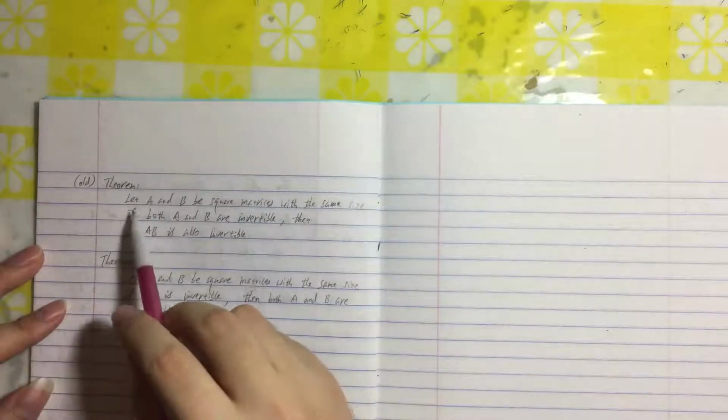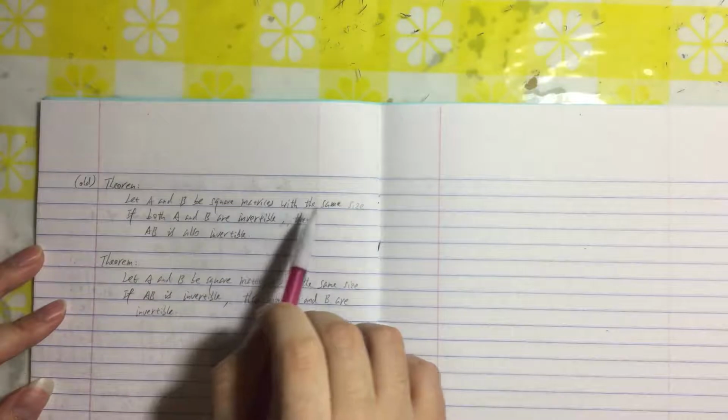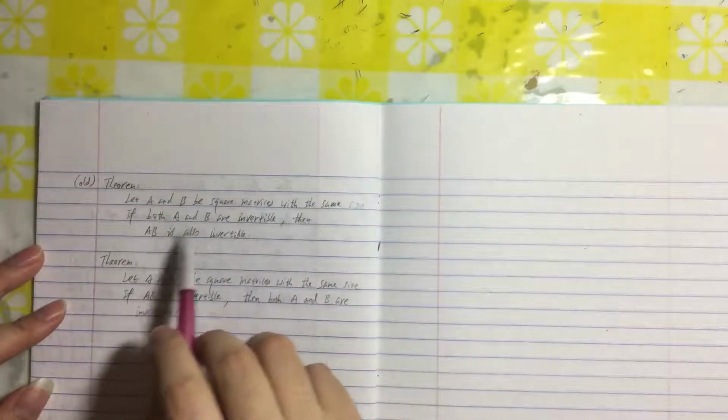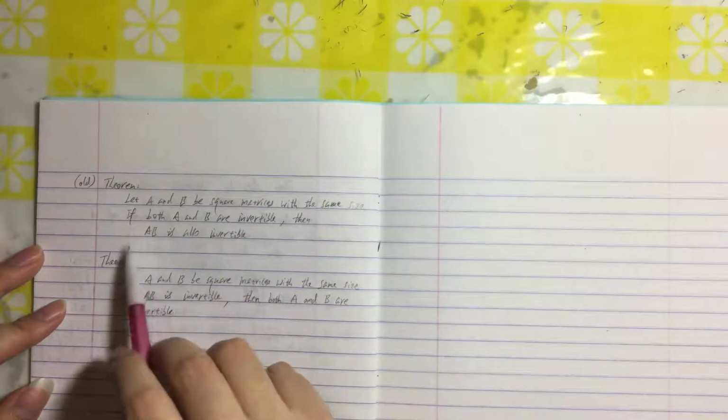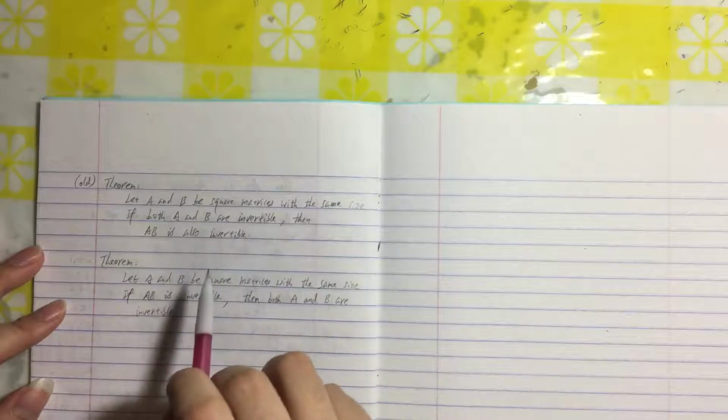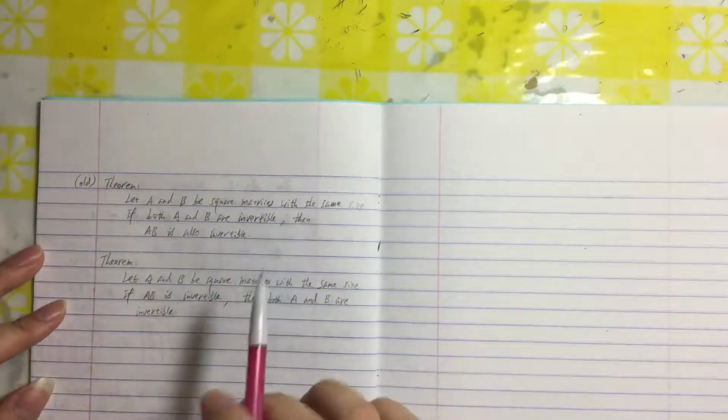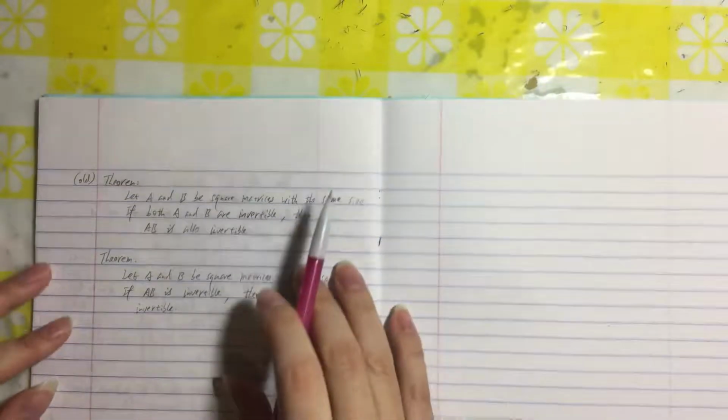Next, let me remind you of an old theorem. Let A and B be square matrices with the same size. If both A and B are invertible, then their product A times B is also invertible. That's a theorem which we learned in the earlier section. Today, we'll study its converse.